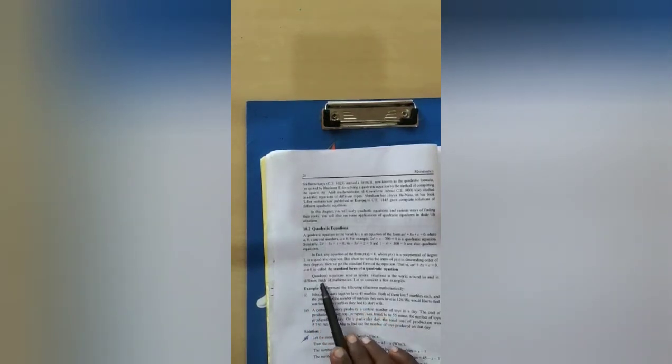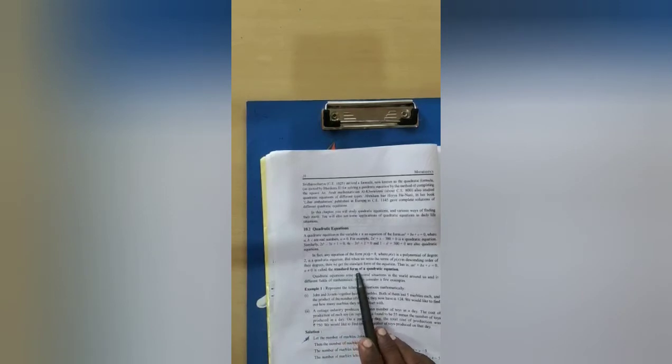The standard form of a quadratic equation is ax square plus bx plus c equals 0, where a is not equal to 0 for all a, b, c belonging to real numbers.